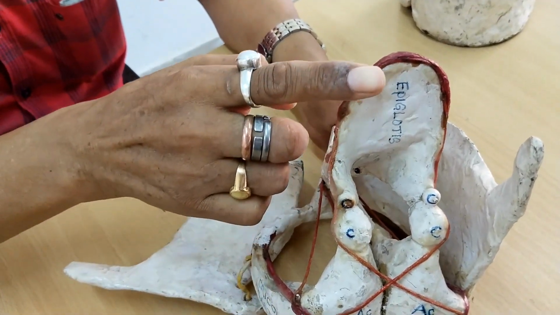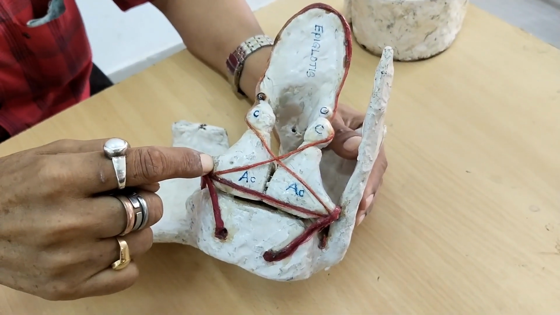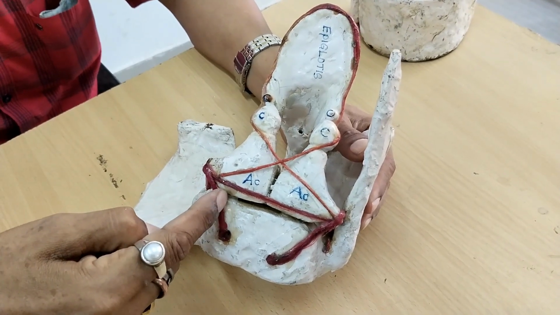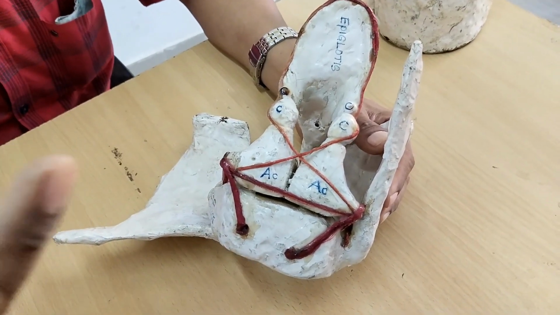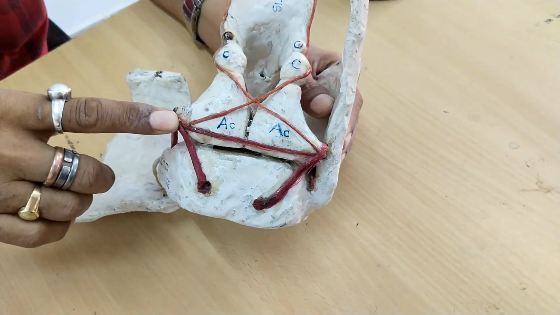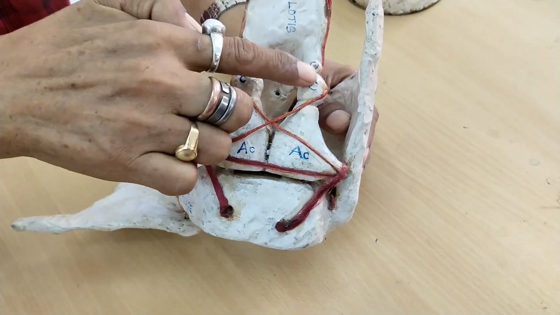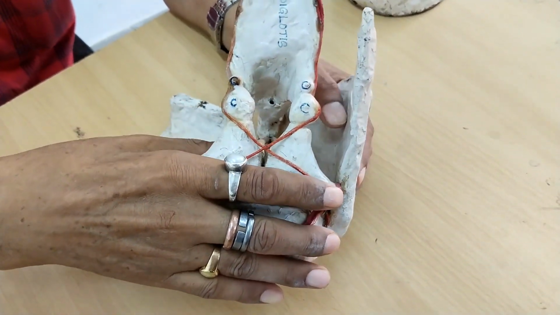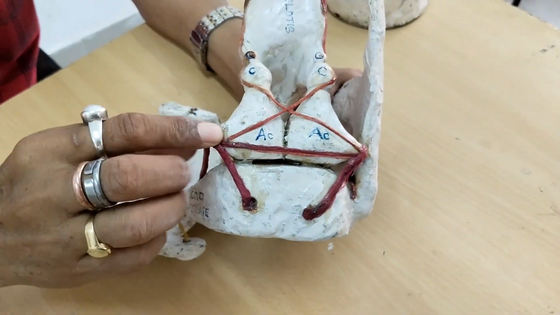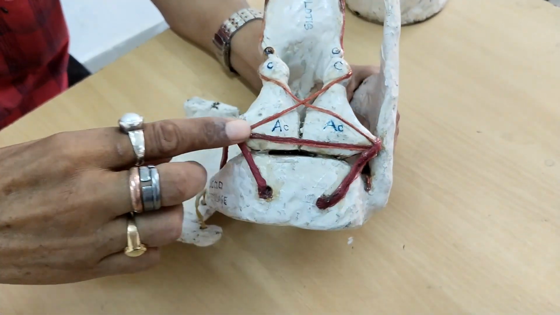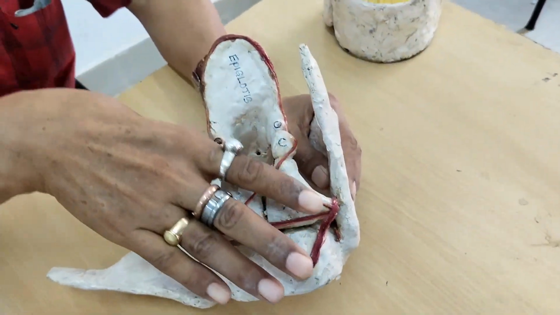Then this is called interarytenoid, between the two arytenoid cartilages. The interarytenoid is again divided into two parts: this part is called horizontal, or transverse arytenoid, and this part is called oblique interarytenoid. The transverse arytenoid connects to the muscular process.